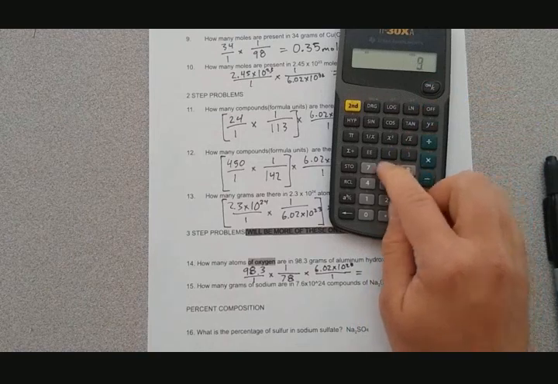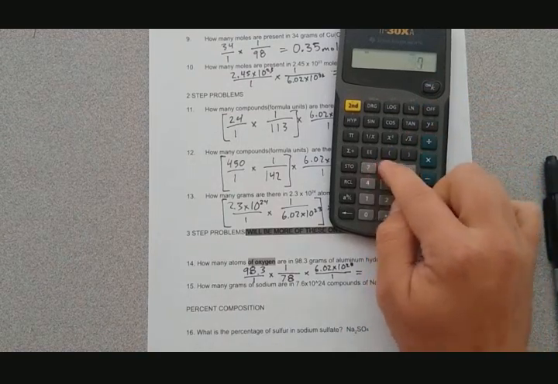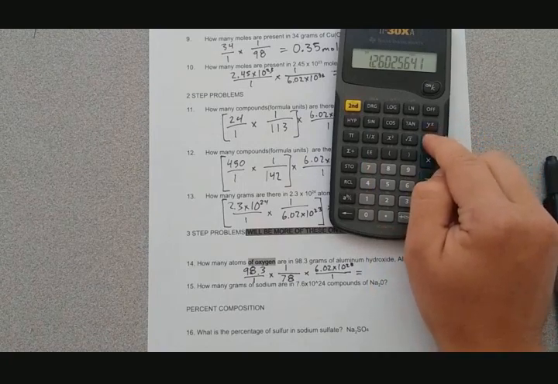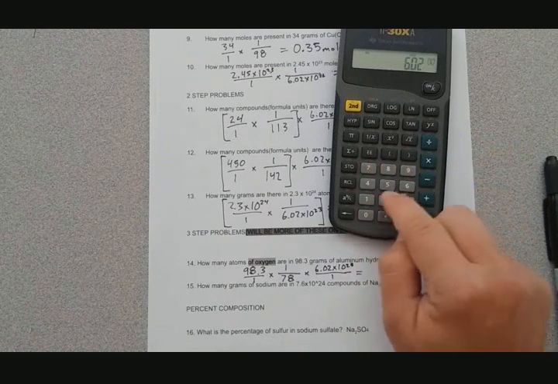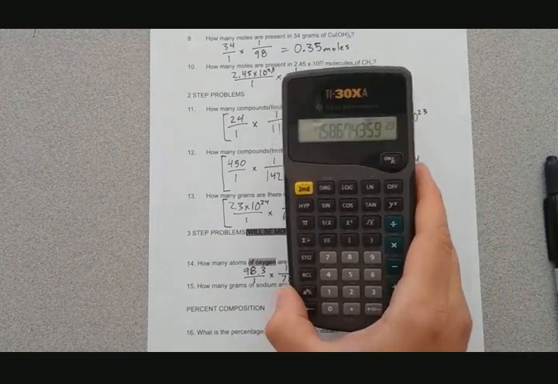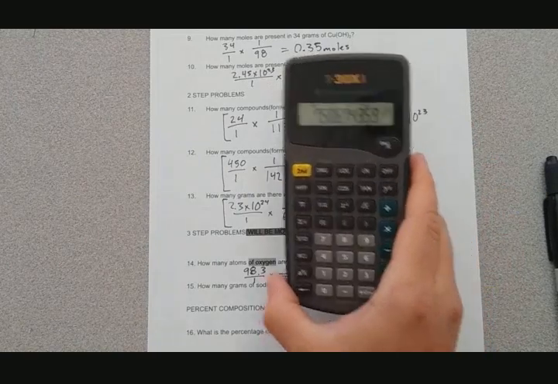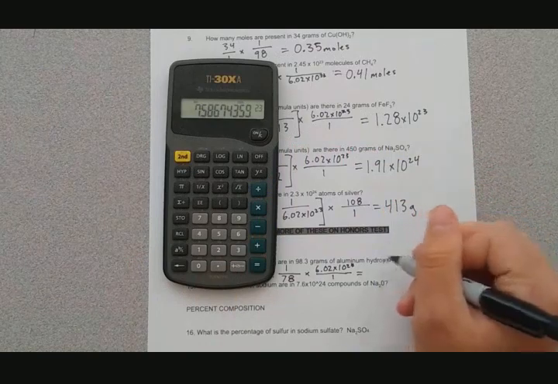So let's see what this gives us. 98.3 divided by 78 equals that answer multiplied by 6.02 EE 23. That gives us 7.586 times 10 to the 23.